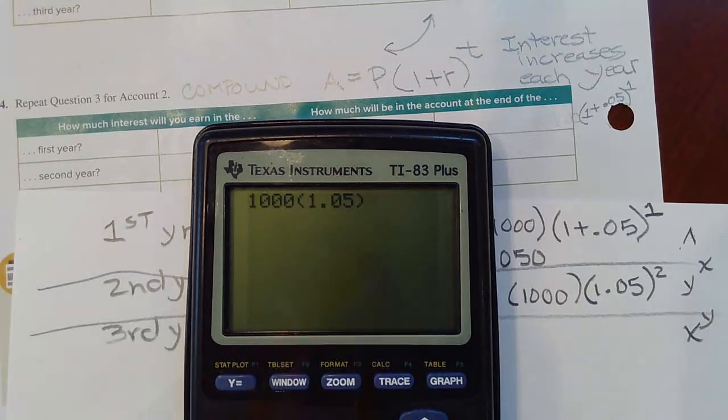So right at this point, I'm going to press the caret key to create a power. You would press this instead, or maybe you have this on your calculator. I'm going to raise it up, put the power on it. It does not mean times 2. It's raised up to a power 2, which is something different. So already on year 2, the final amount in the account is slightly different.